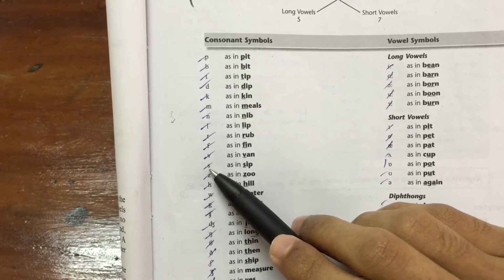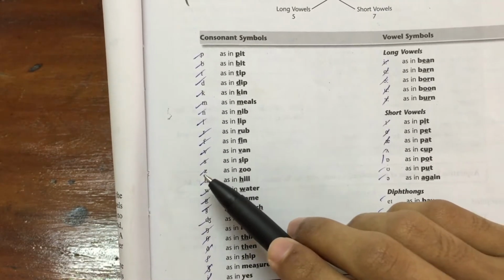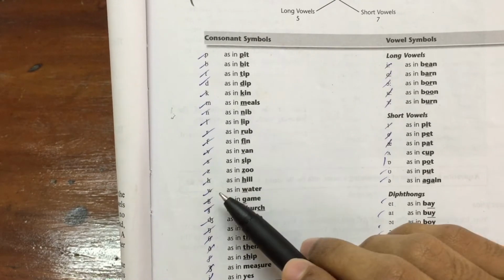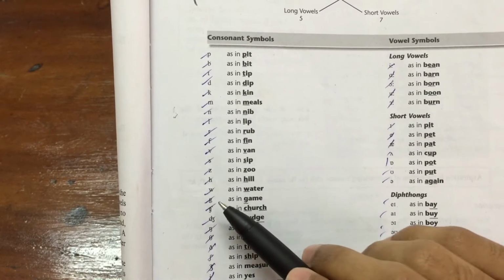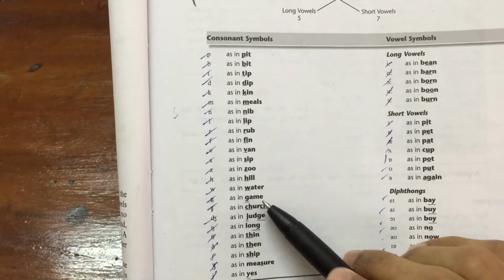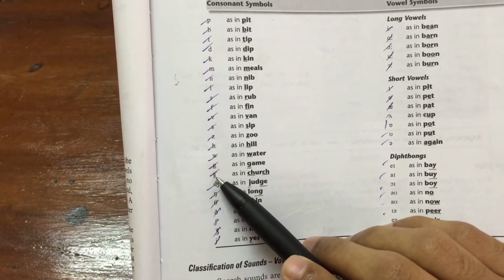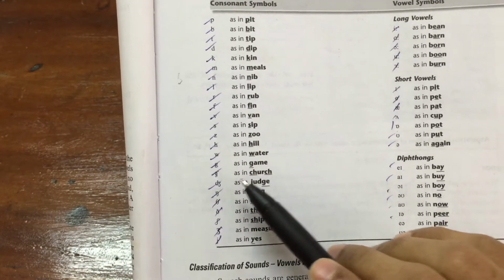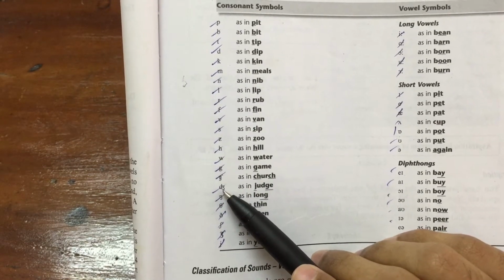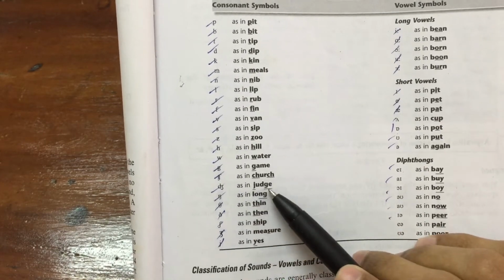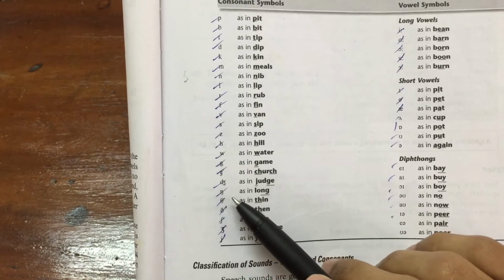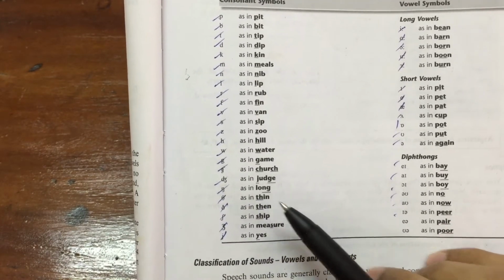This is S as in sip, Z as in zoo, H as in hill, W as in water, G as in game. This is a different symbol. This is ch, as in church. This is j, as in jet. This is ing, as in long.